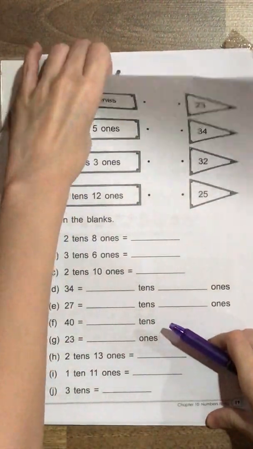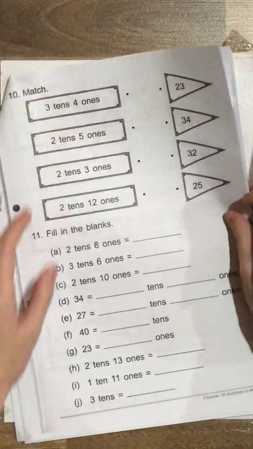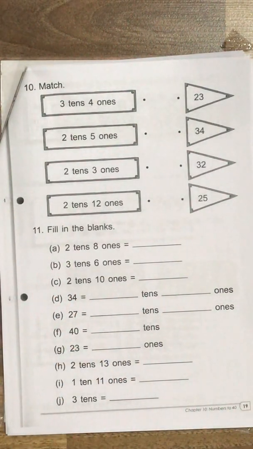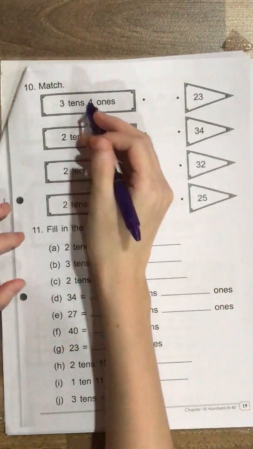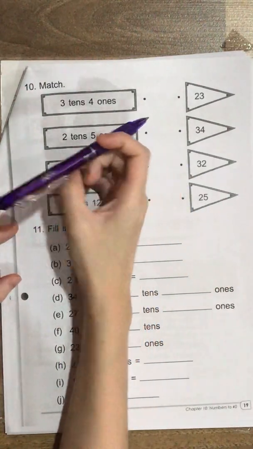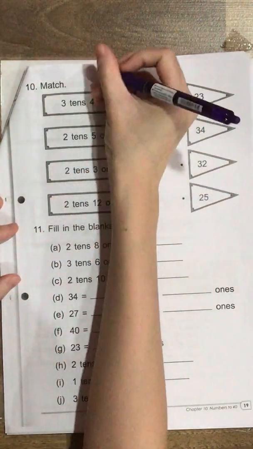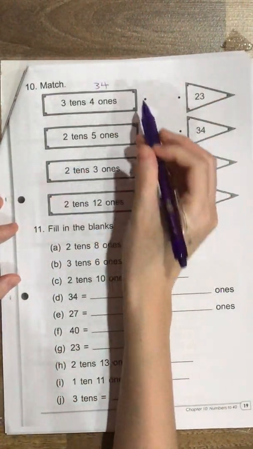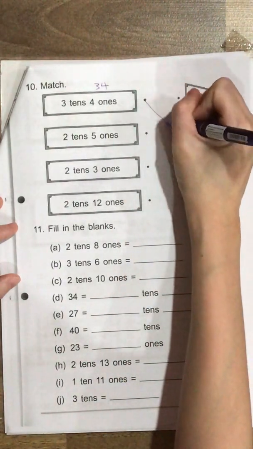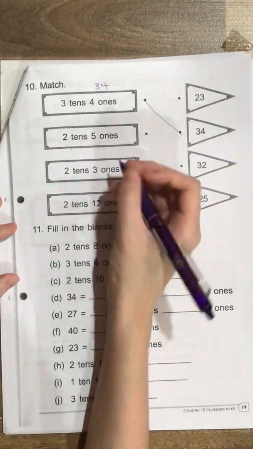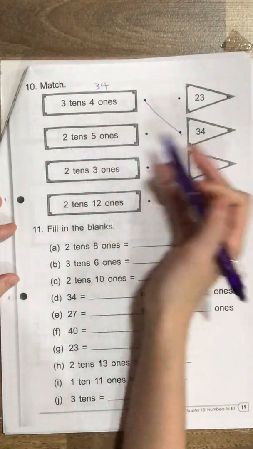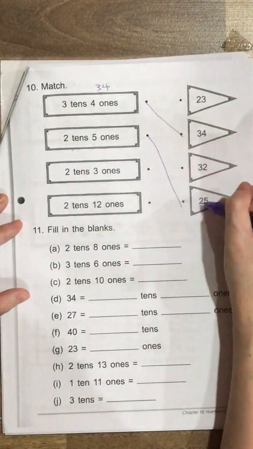Okay, let's continue with tutorial 10, page 19. So this one you're supposed to match. 3 tens and 4 ones is just 34, right? So just match this to 34. Very simple, right? 2 tens, 5 ones is 25. Okay, so match it to 25.